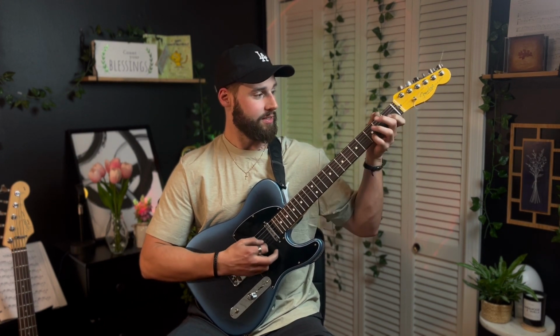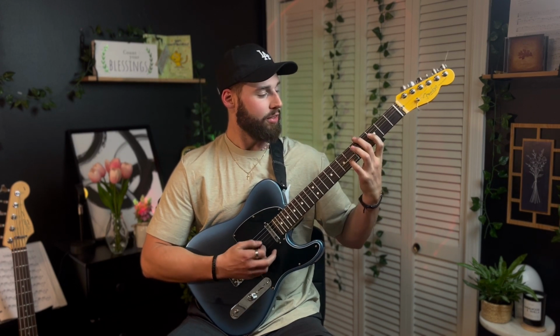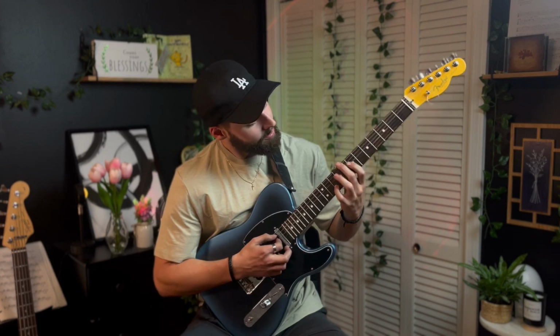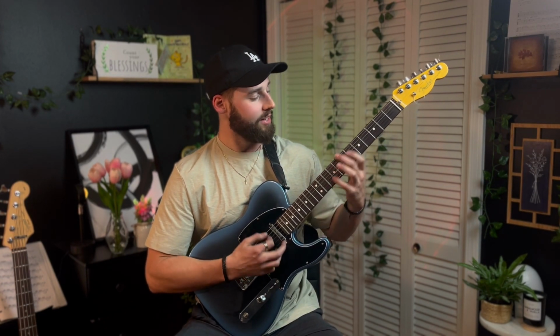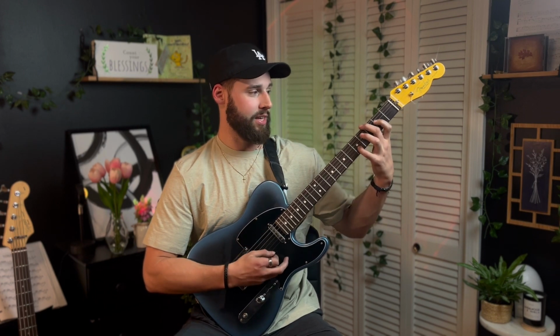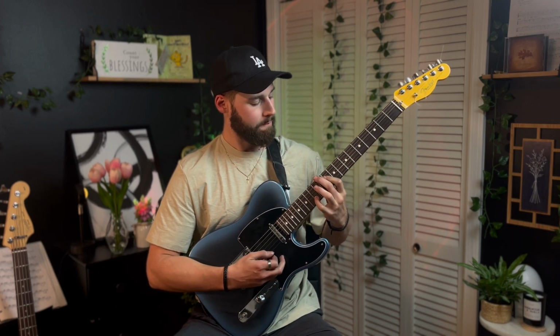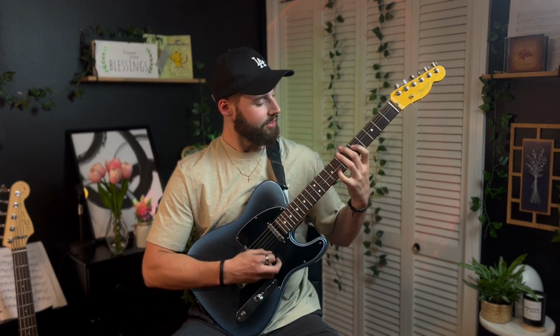F, E, D. Run the major scale, the C major scale, from any position. C, B, A, G, F, E, D. Focus on staying within the range of the 12th fret and below, okay?